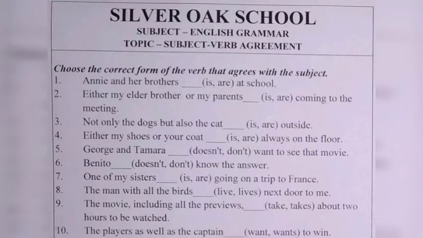So next sentence is: not only the dogs but also the cat dash is or are outside. So here also the conjunction is not only but also. So in this case also the verb should be appropriate for the second subject. And here the second subject is the cat, a singular subject. So the verb should be singular as well. So the verb is is. Not only the dogs but also the cat is outside.